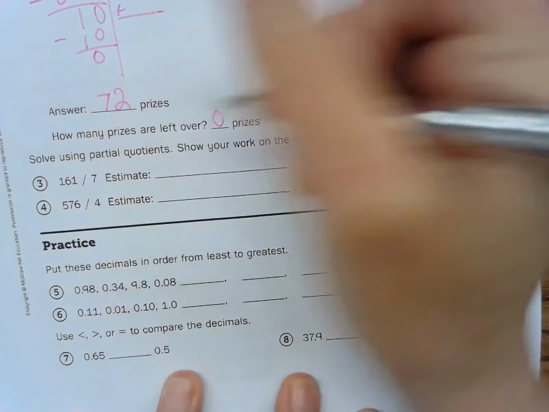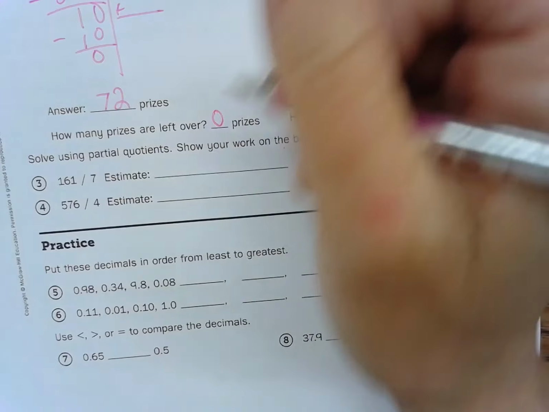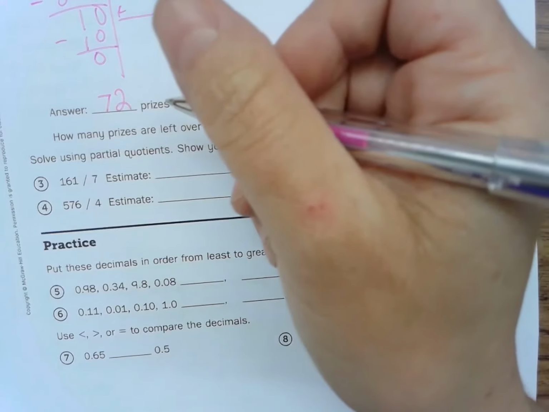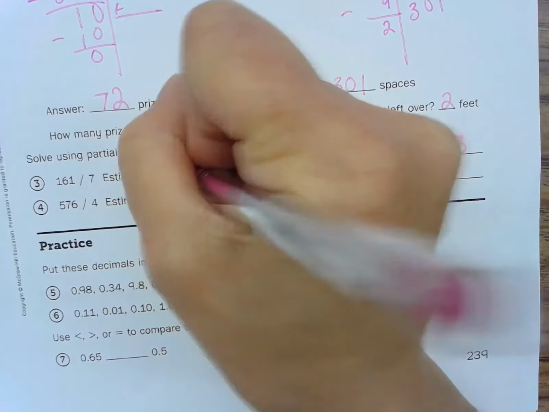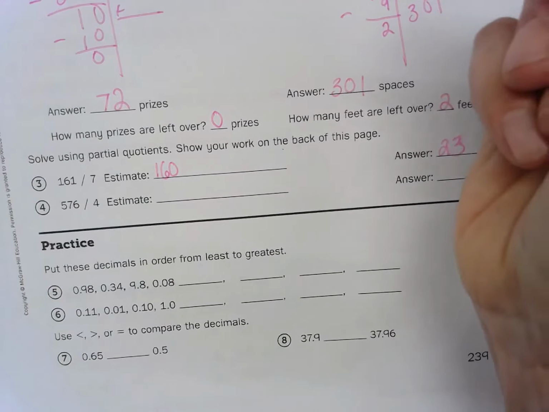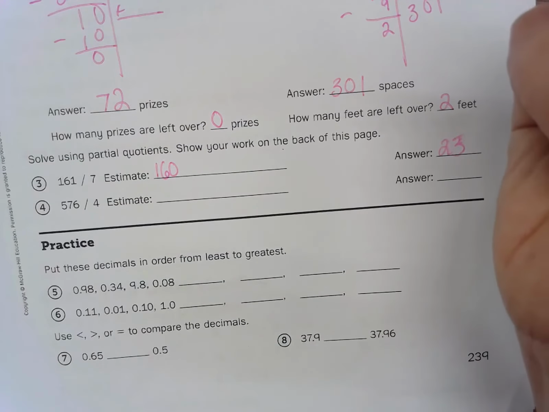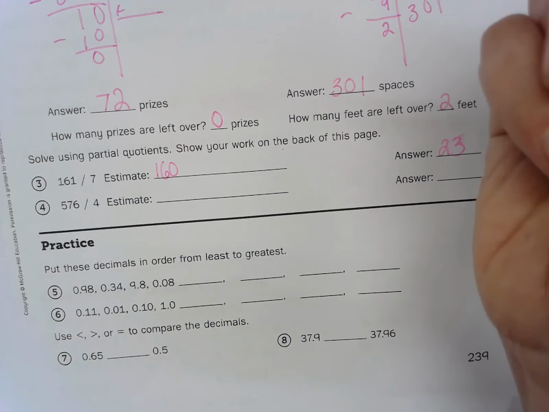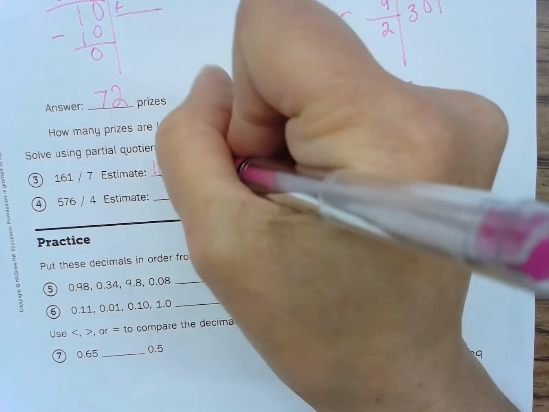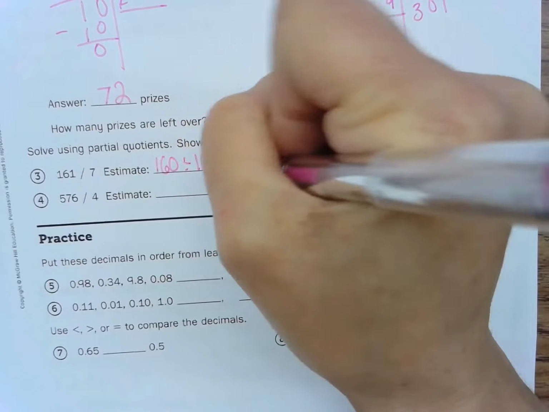Oh, shoot. I didn't do the estimate. Okay, we can do the estimate. We'll just do 160. 160 divided by 10, which is 16.